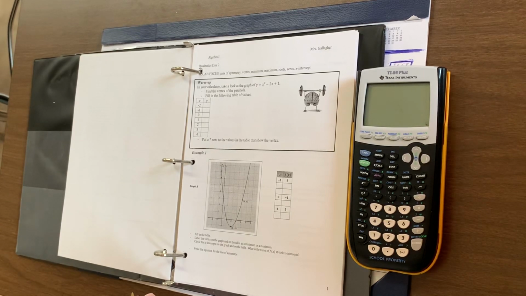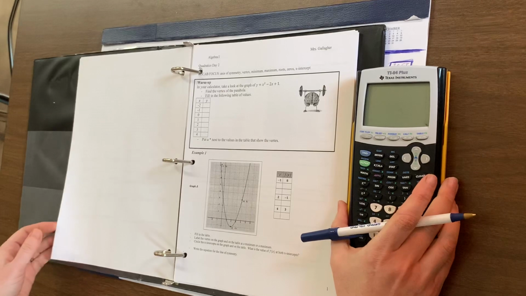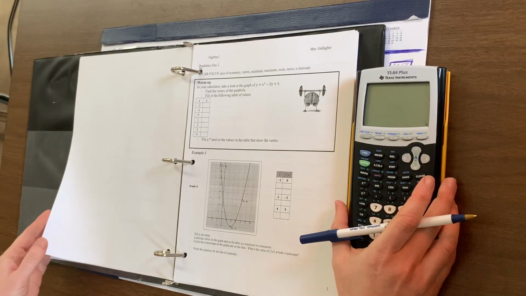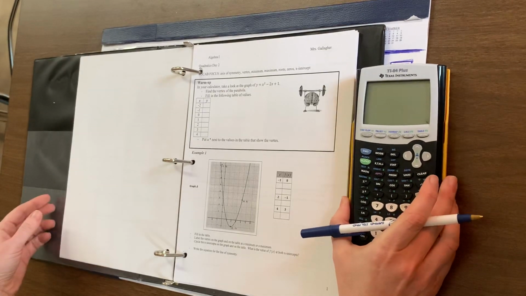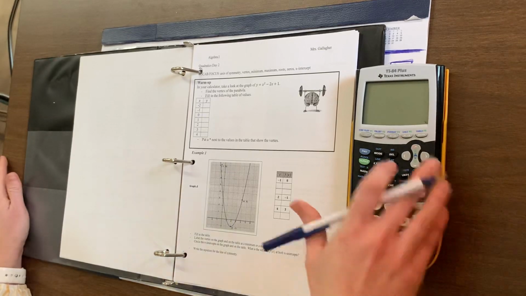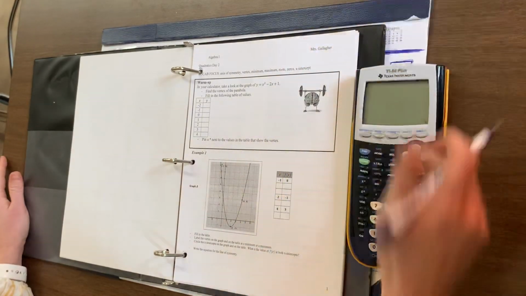So this is take 2 of Quadratics Day 2. I'm hoping that you watched the video from Quadratics Day 1 and completed the homework from Quadratics Day 1, and that'll be turned in the next time I see you.